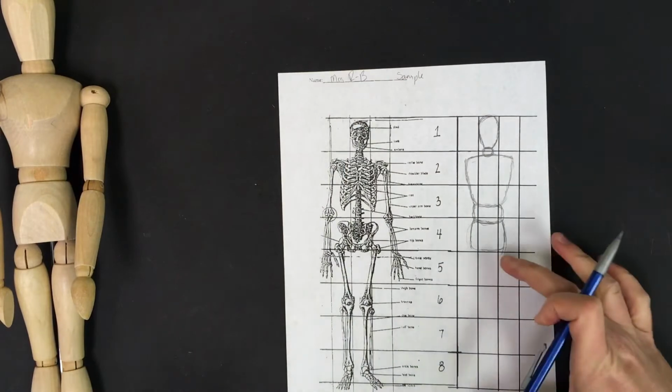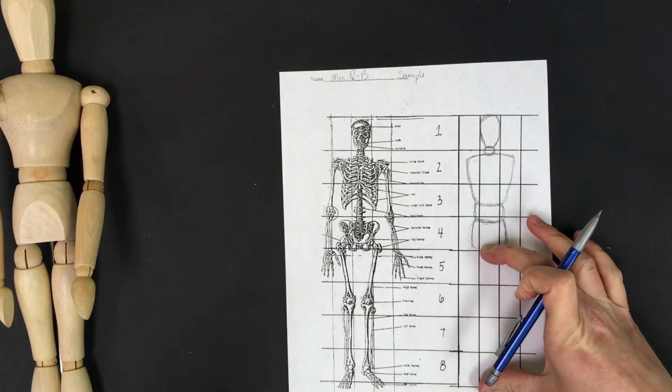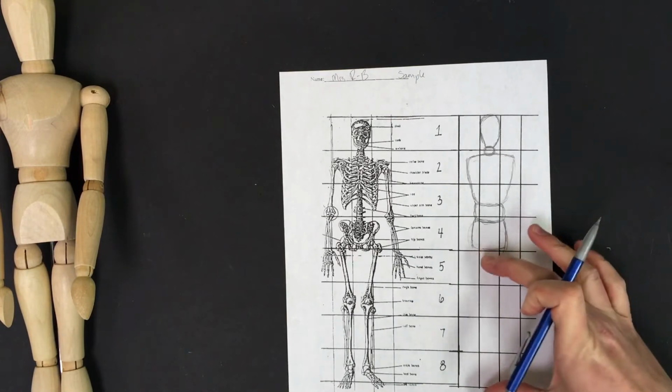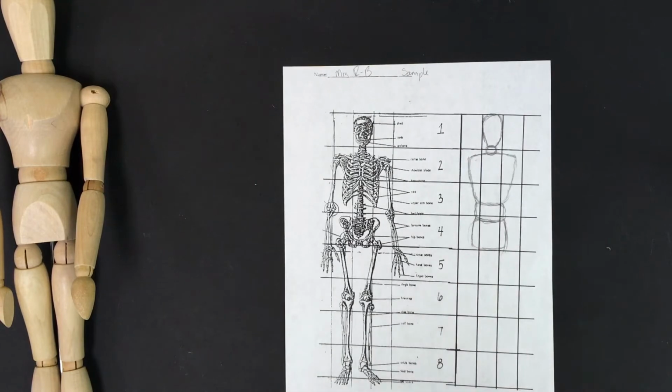Now check it out. My goodness. Do you notice that our mannequins, and this means yours too, your legs are approximately half of your total height. Isn't that nuts? You never really think about it. But your legs are actually pretty long.